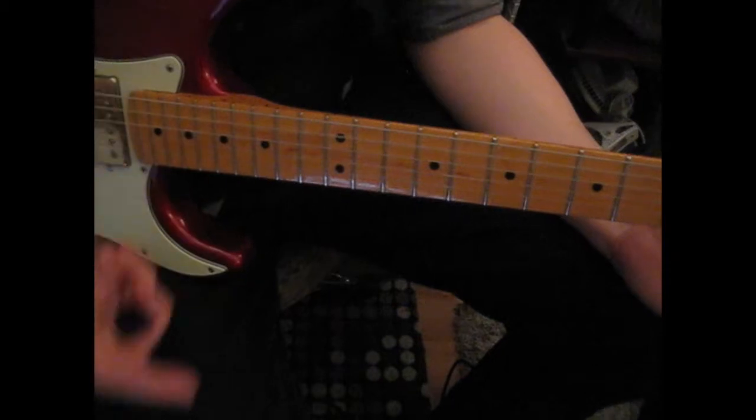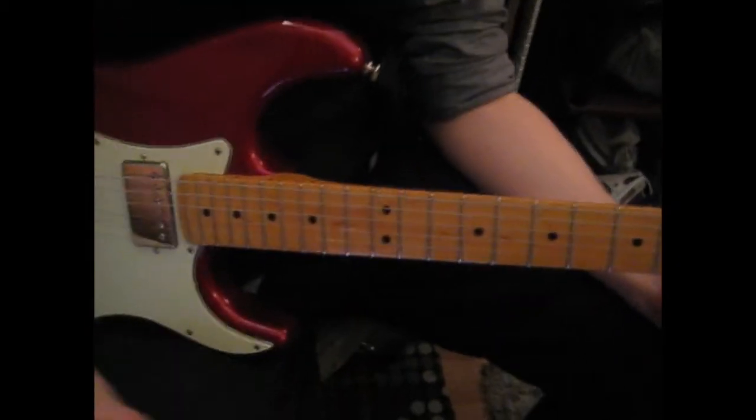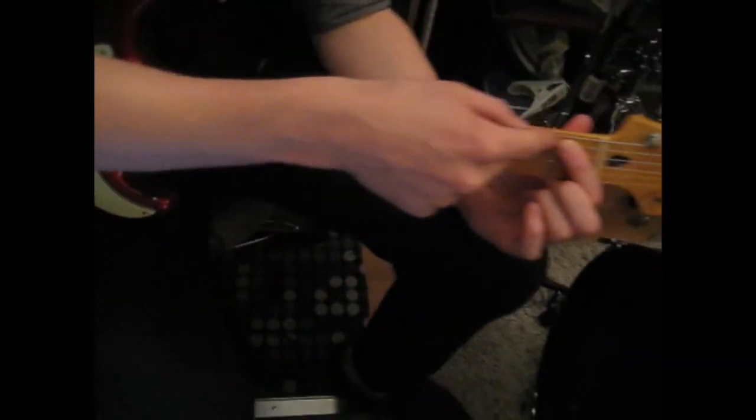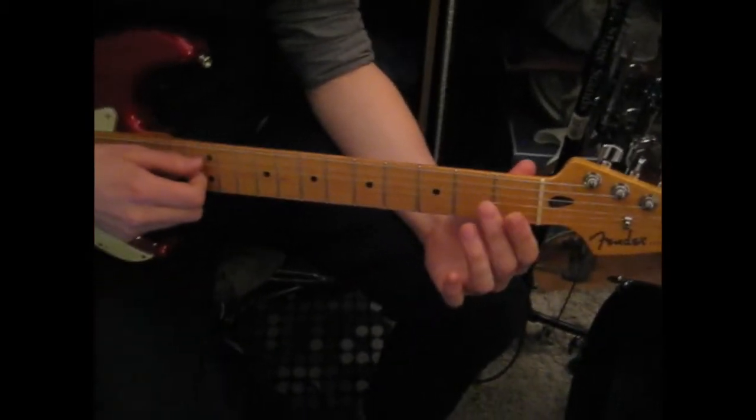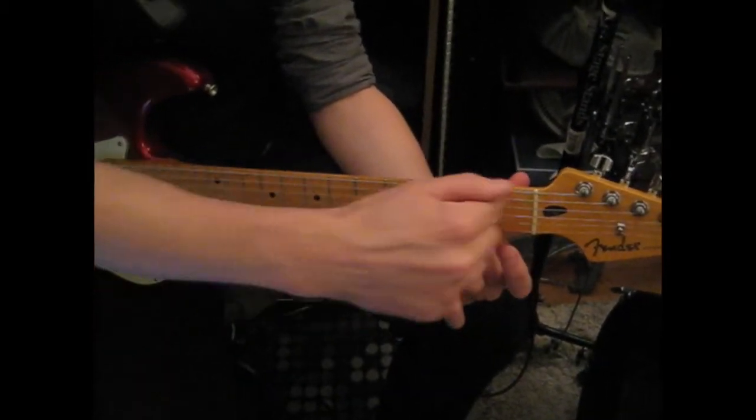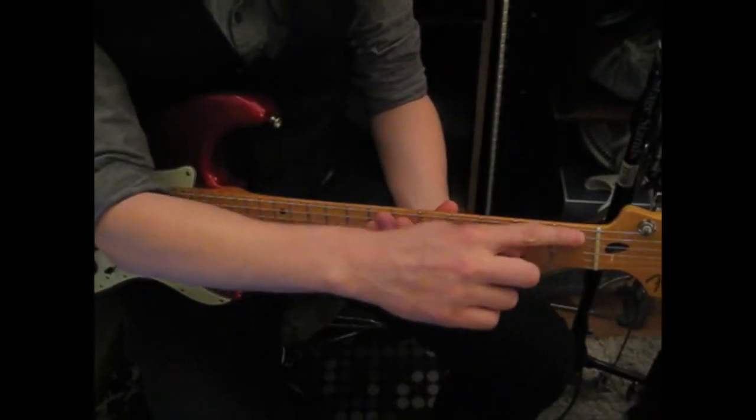Well, it's got to be here on your 1st fret, right? That's pressing your finger on the 1st fret right here. Okay? And then where's the whole step up from this A? It's right here. Meaning you skip 1 fret.